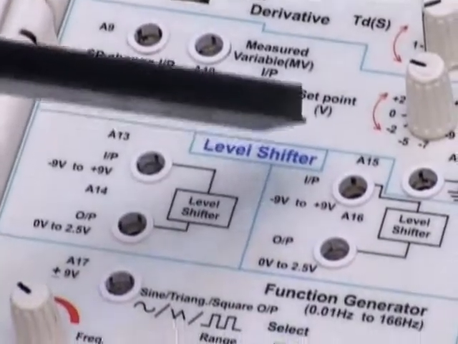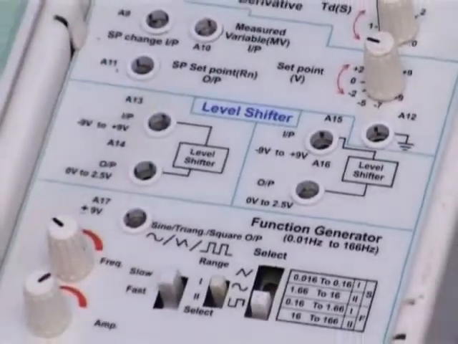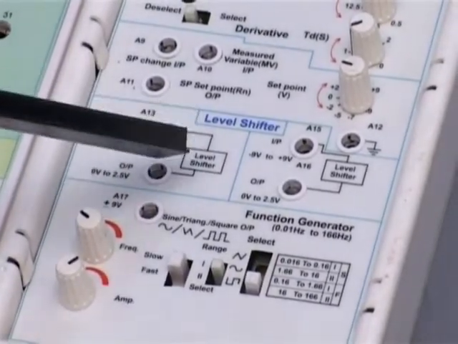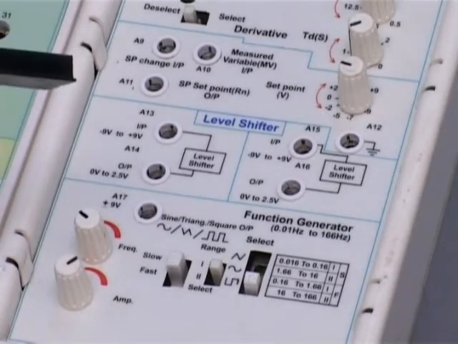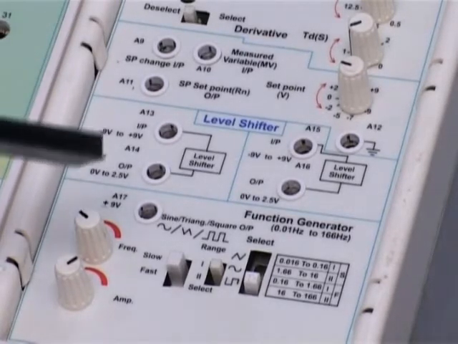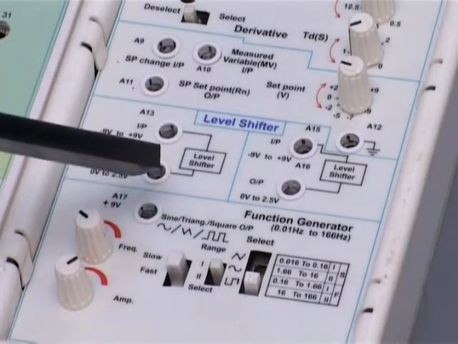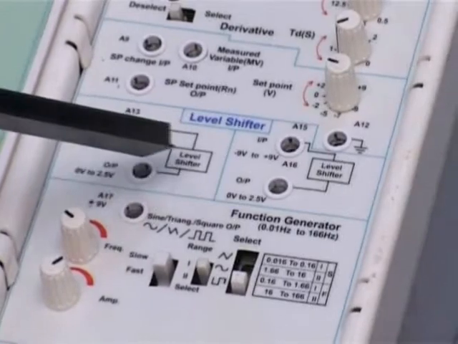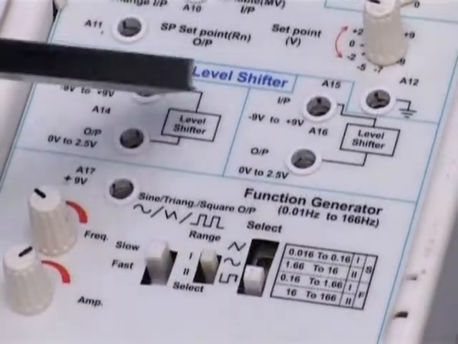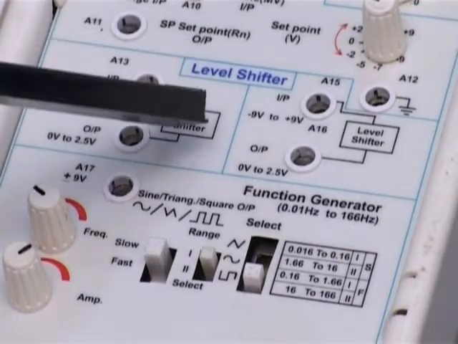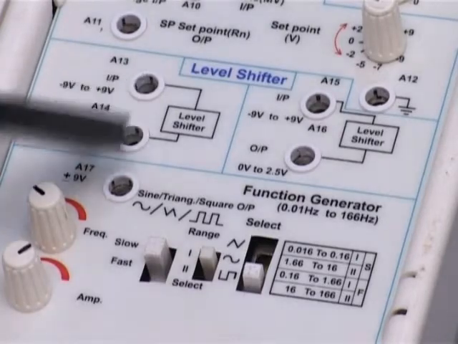These are level shifters. Mainly level shifter is useful because this PID card is operated at minus 9 plus 9, but our computer interface card runs on 0 to 2.5 volt. So hence, to reduce the voltage, here we use level shifters. This is one level shifter. A13 is input minus 9 to plus 9 voltage. A14 is output 0 to 2.5 volt.